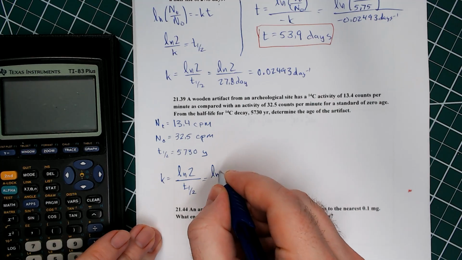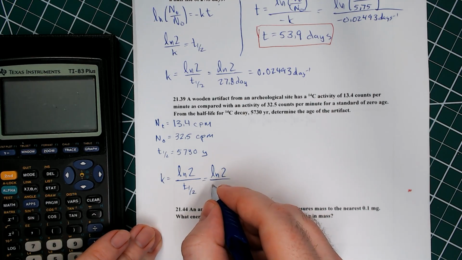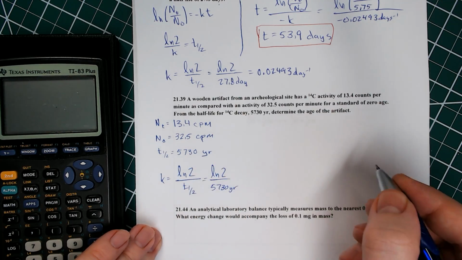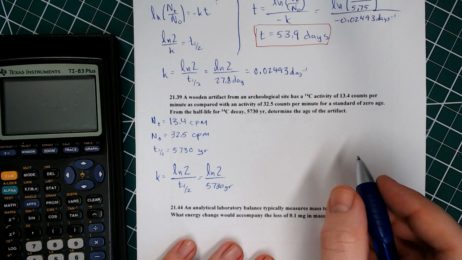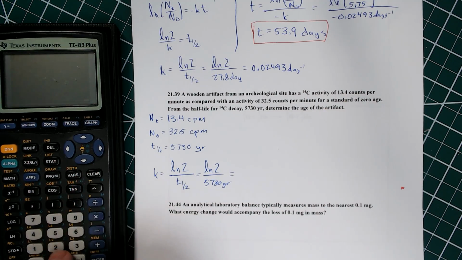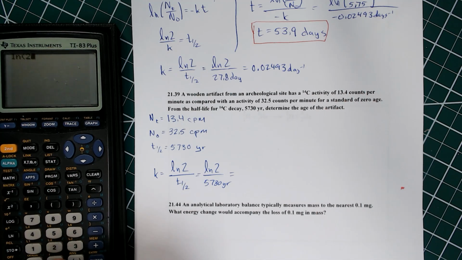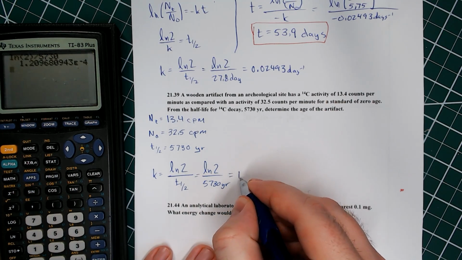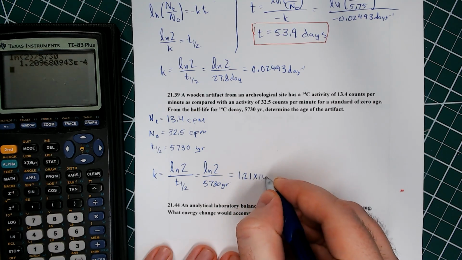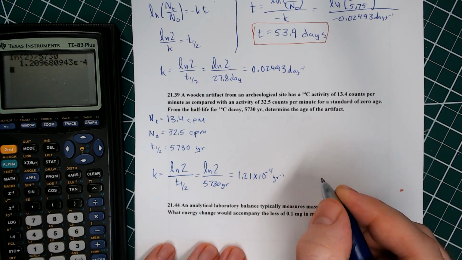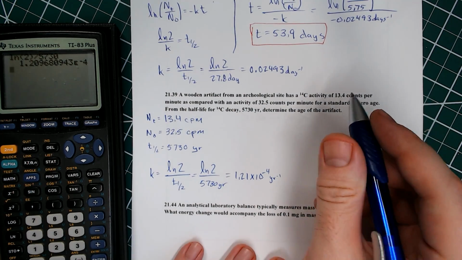So the natural log of 2 over 5730 years. We'll use the same abbreviation they have there. So we'll do natural log of 2 divided by 5730, and that gives us 1.21 times 10 to the negative 4, and that's going to be years to the minus 1. So now we have a value for K.